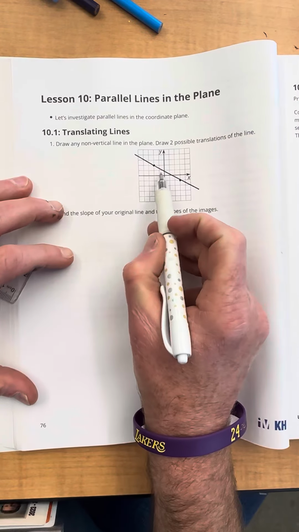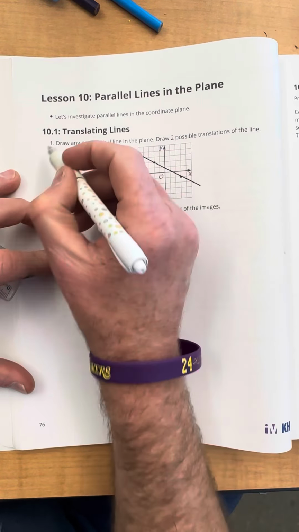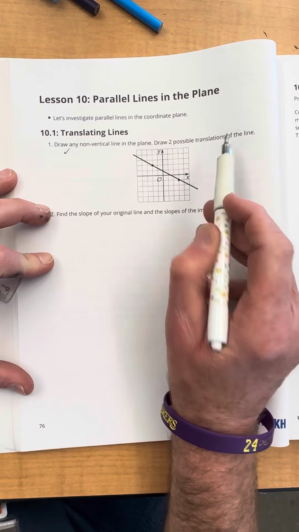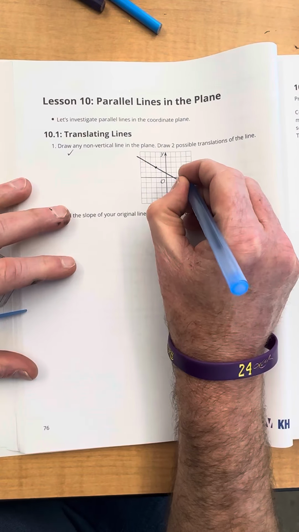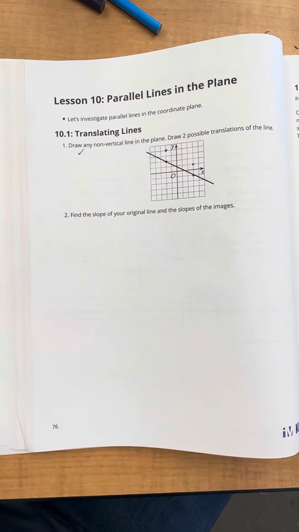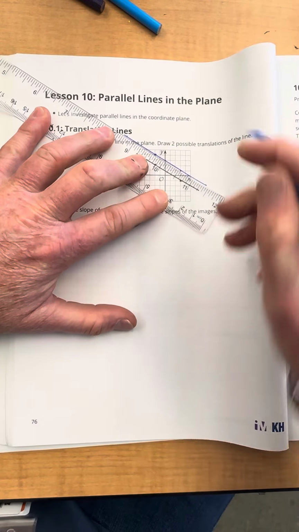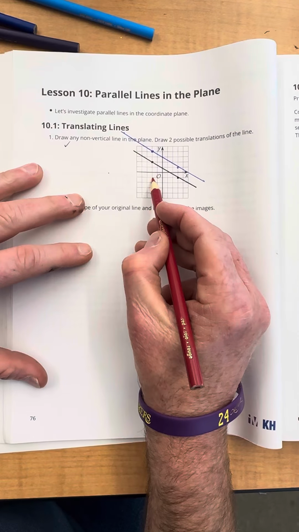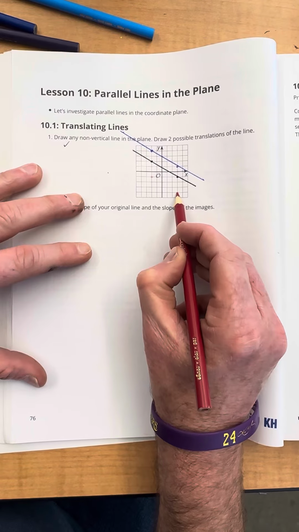Okay, so you got this point and this point. Now, we checked off that first part. Now we're gonna draw two possible translations of the line. So why don't we just move each point up 2 units. That'll be 1. And then we're just gonna go down 3 units. So 1, 2, 3. All right. 1, 1, 2, 3, right there.